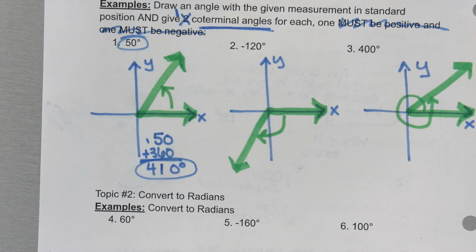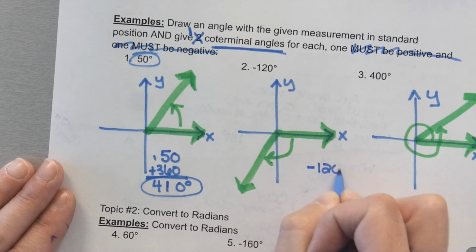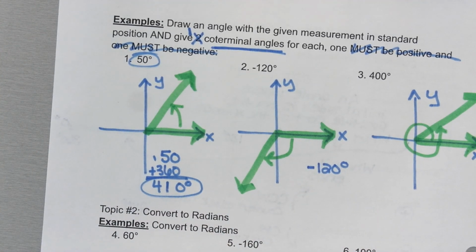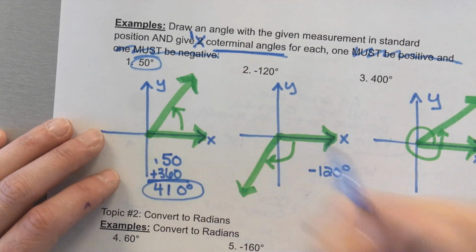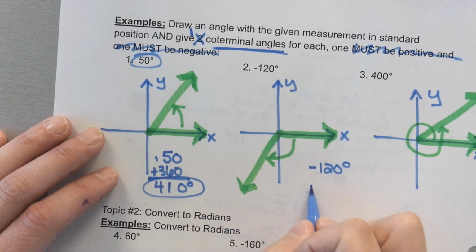So the next one, we started at negative 120 degrees. So I went this far. What's another way that I could get to that same picture? Let's brainstorm. I could go the other way. Yeah, I like that. So if I go this way, it's going to be positive.